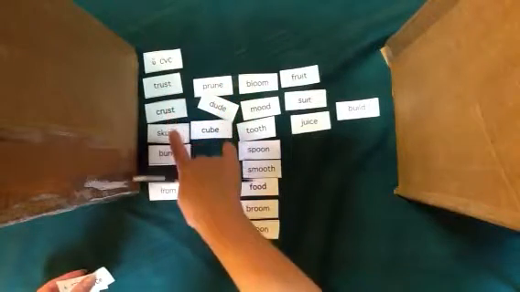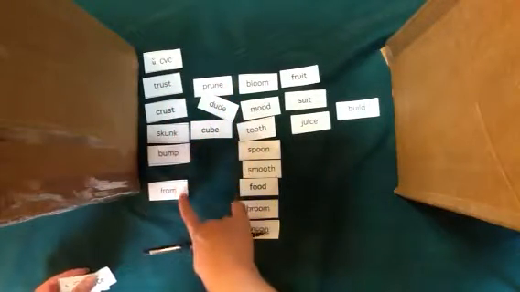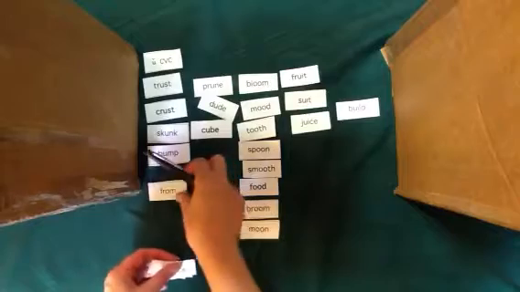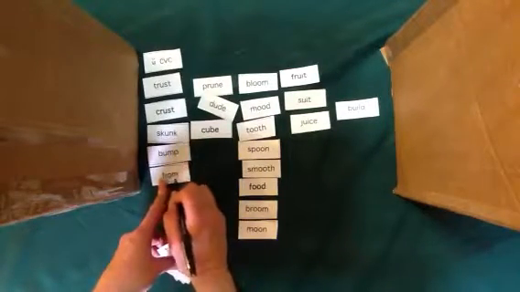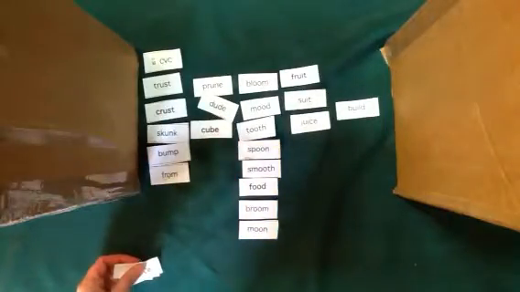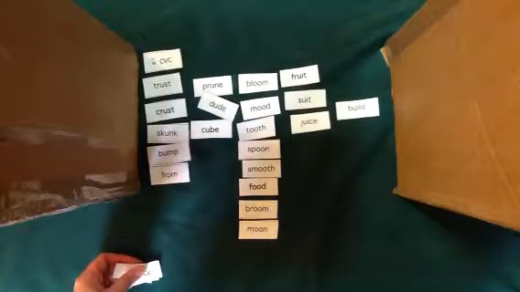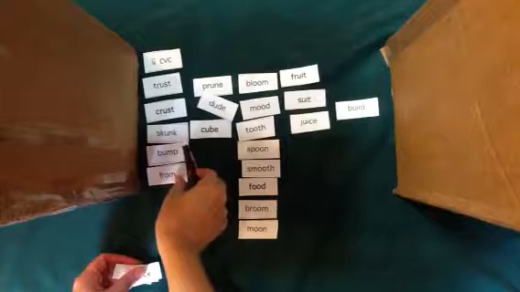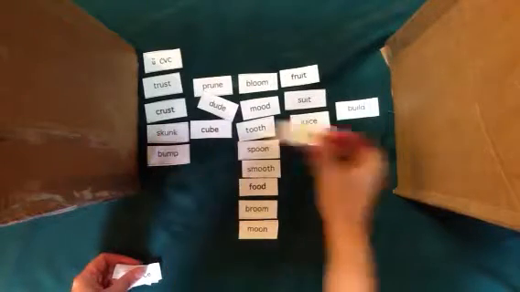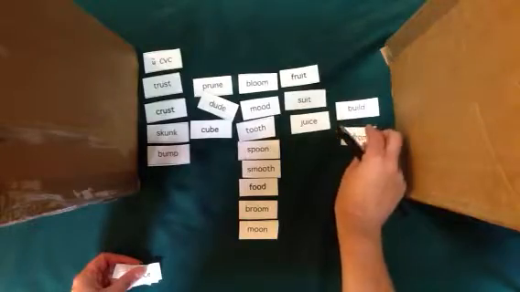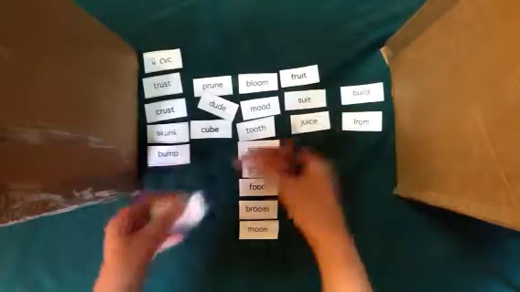Trust, crust, skunk, bump, from. Now, this one does also have consonant, vowel, consonant. We're working on short U and long U, and it does fit that. However, it's rather an oddball because it doesn't have the same spelling pattern of the U, though it does have the sound. So I'm going to put it over here with build.